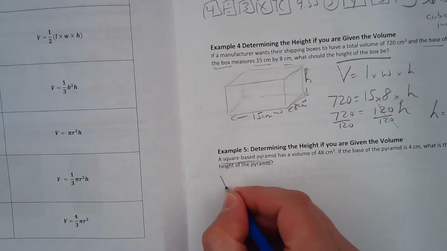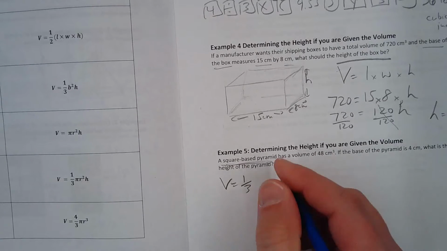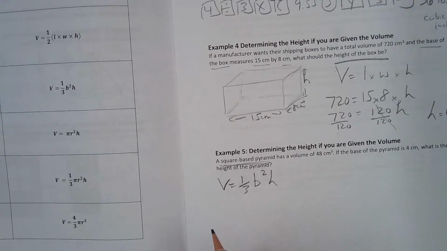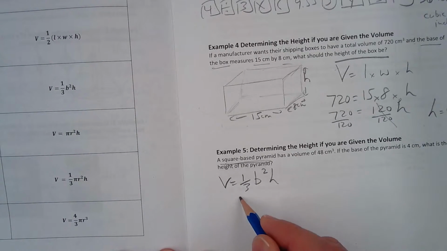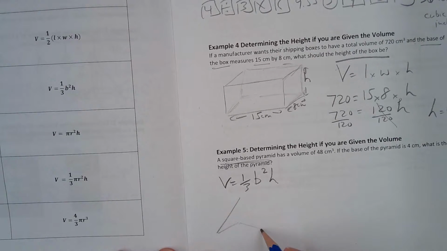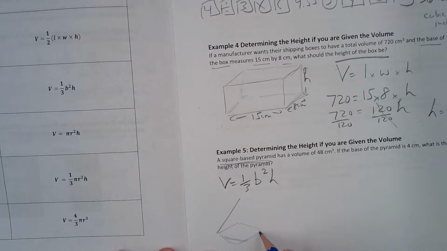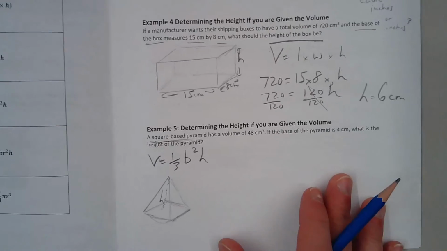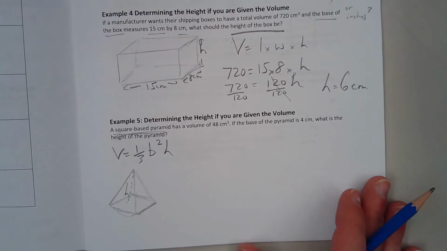So volume equals 1/3 base squared times h, and maybe I should have drawn the square first. Oops. This is why we should use a ruler. Okay, and it says something about the height here. Okay. That's a pretty rough drawing, but whatever.